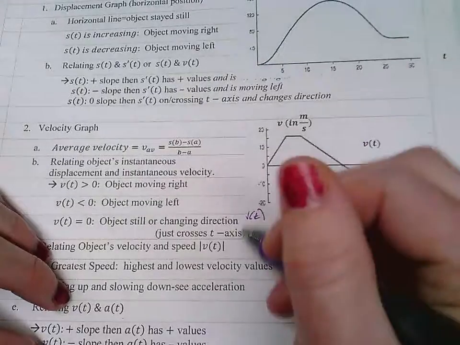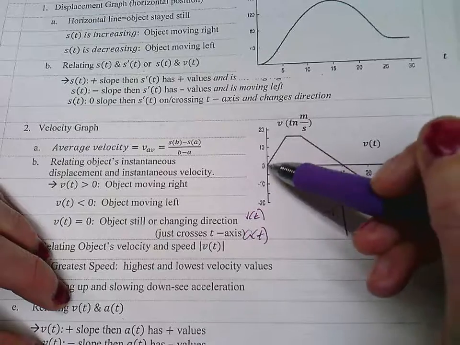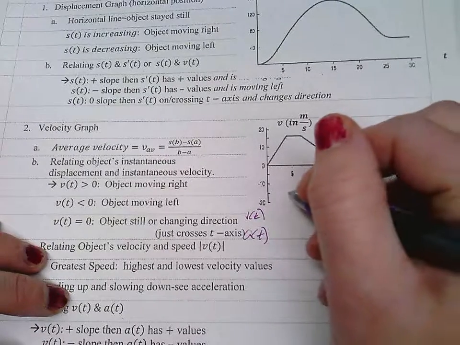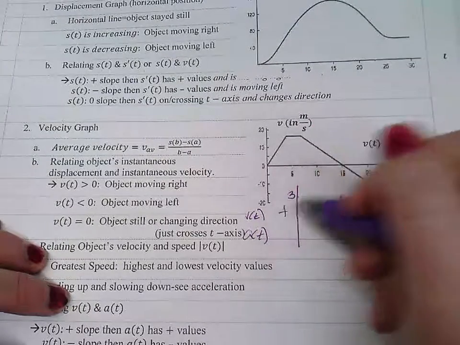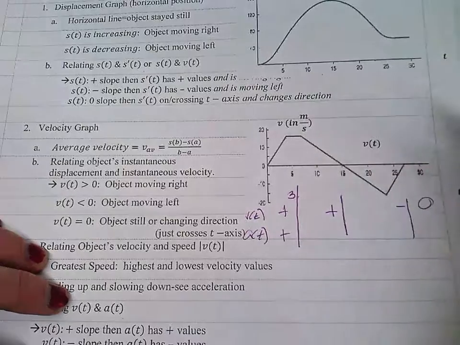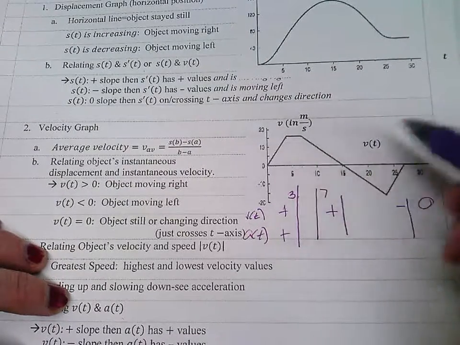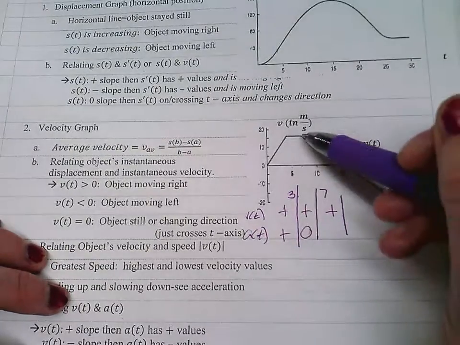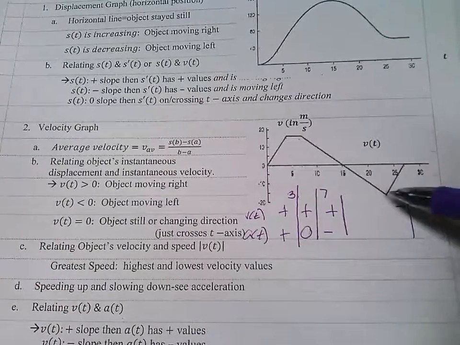Now you're looking at acceleration. From 0 to 3, velocity is positive, so is acceleration. Then from 3 to 7, velocity is positive, acceleration is 0. Then from here to here, you have a negative slope, so it's negative to about 23.